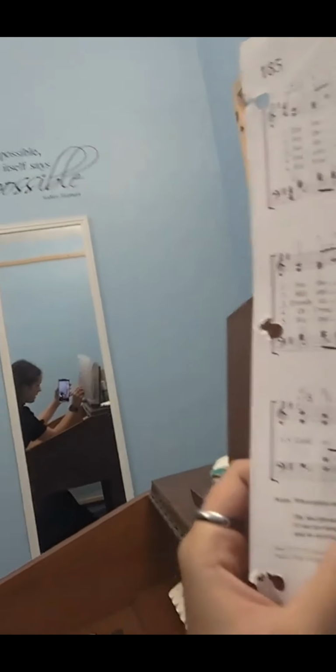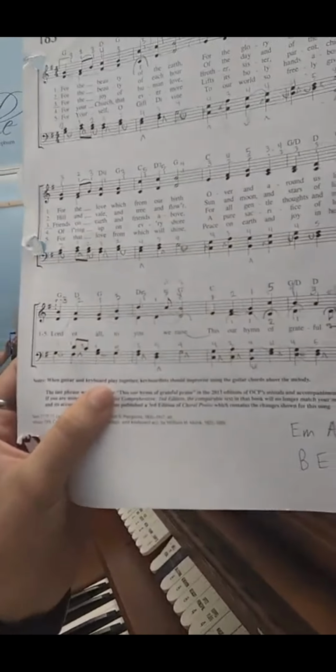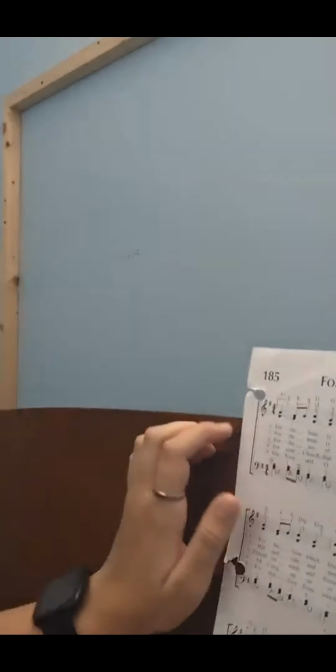So then I noticed I did this little section right here, and that was the little intro for the next verse. And then I went into the beginning of the new verse in the new key. So that's how I do it. There's other ways to do it, but that's probably the simplest way.